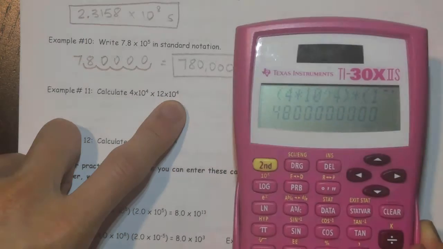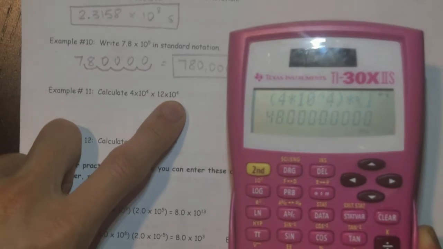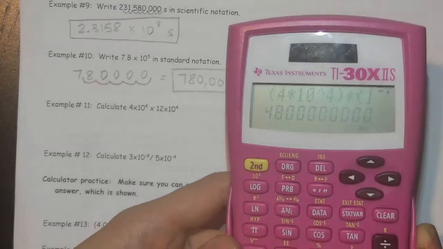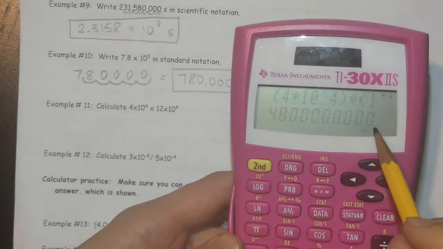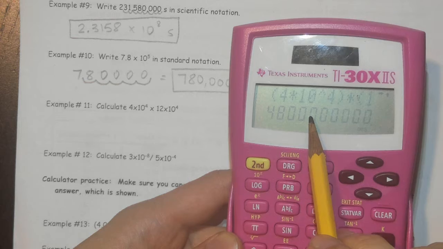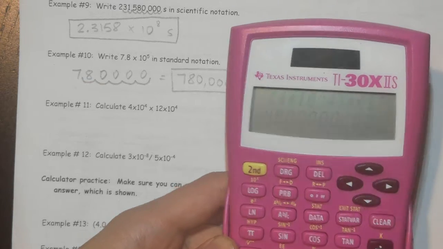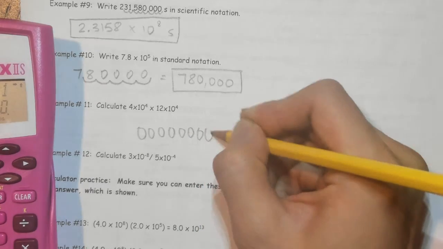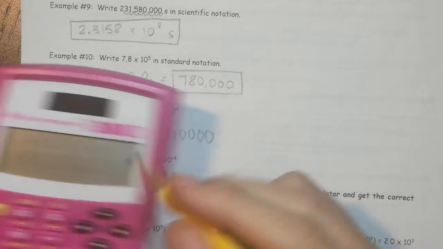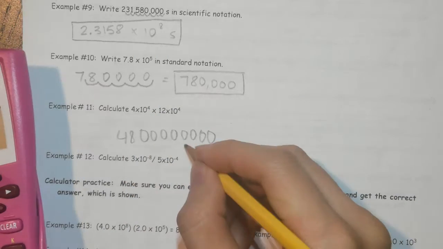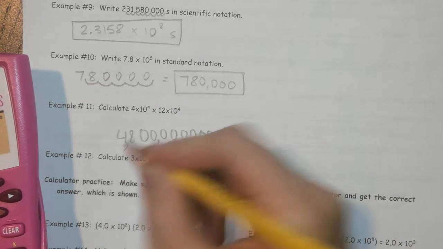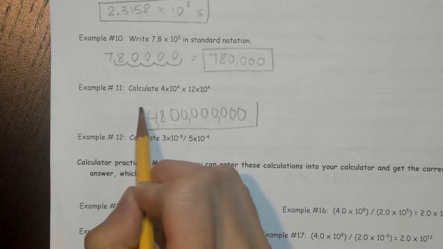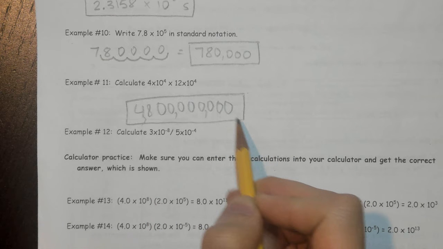Okay, so we got a pretty big number, and that should make sense, right? These are both big numbers, and so they should make a bigger number. So I'm going to go ahead and count how many that is. 1, 2, 3, 4, 5, 6, 7, 8 zeros, and then a 48 in front. Put my commas in, and that's my answer, okay? You could also write in scientific notation if it's easier.